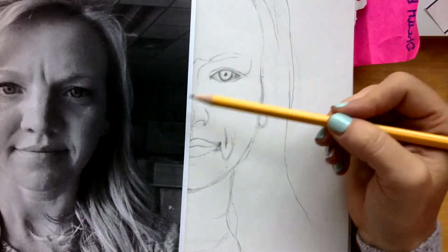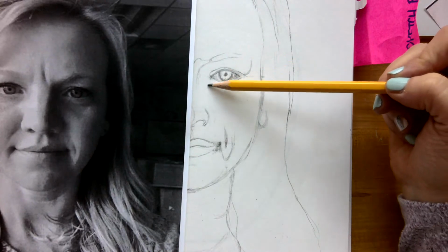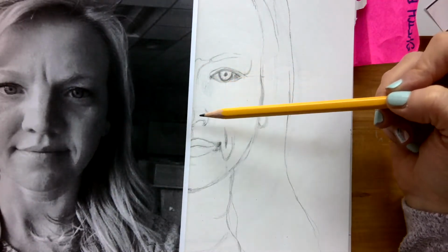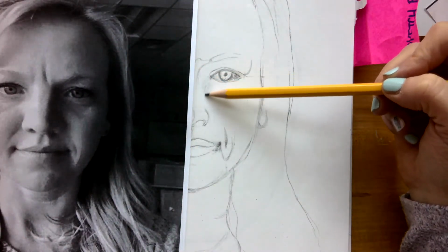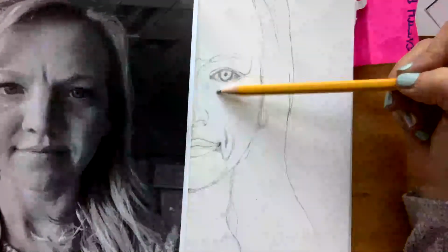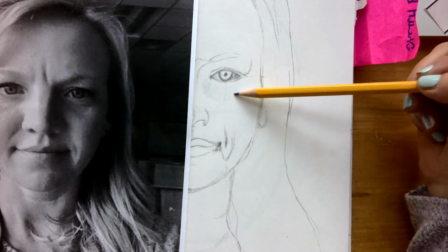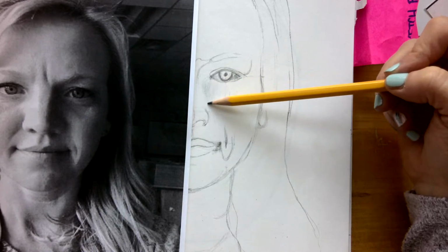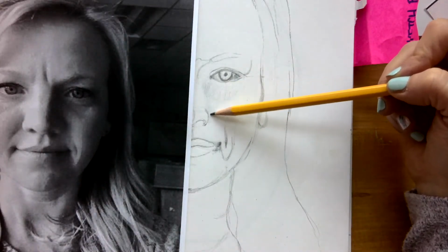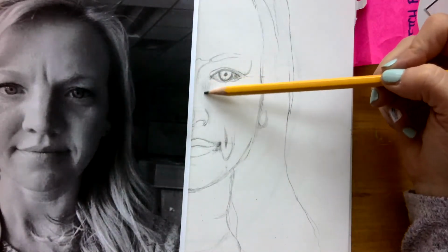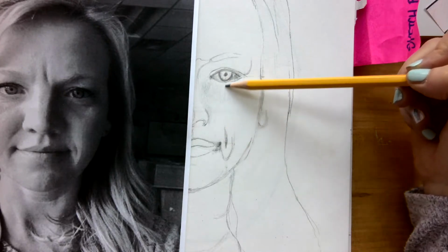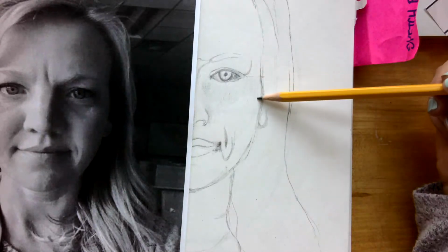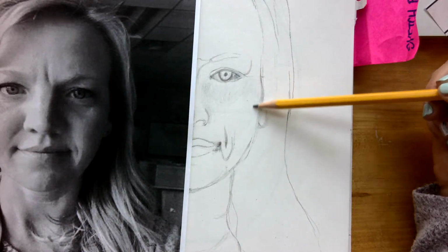So a larger, broader area like the cheek, see how far back I'm holding my pencil. I know it's a dark value, but I am really starting very lightly. And then that means later on, if I need to make corrections, I can erase anywhere that I went too dark. So really dark next up to here.